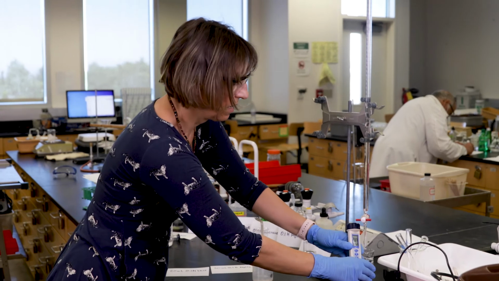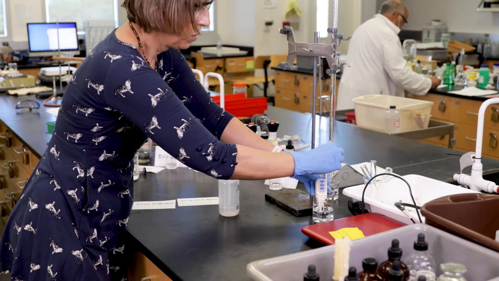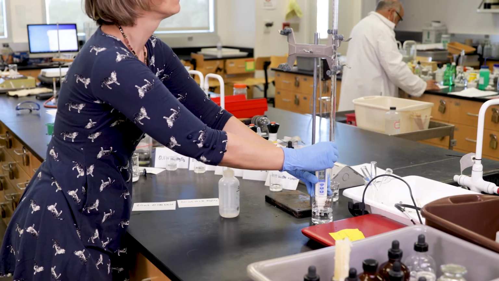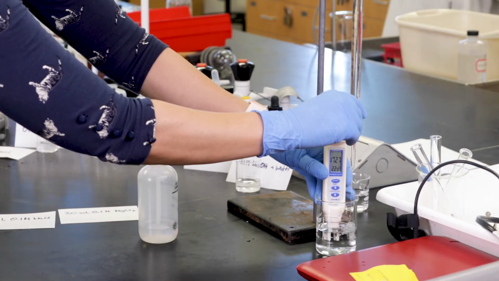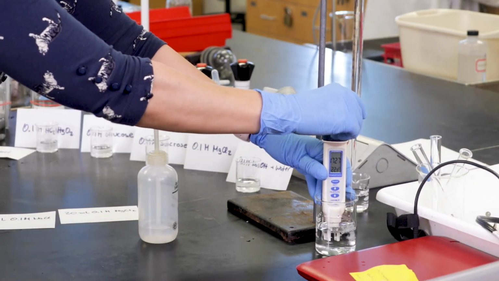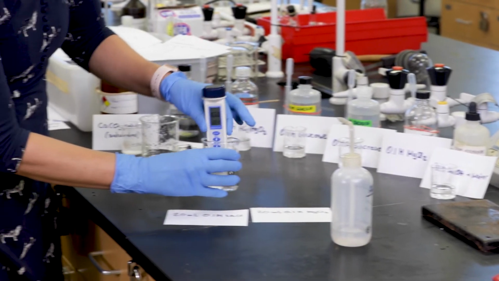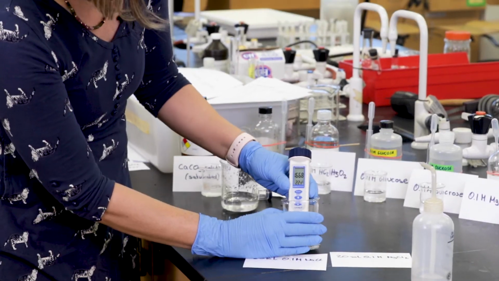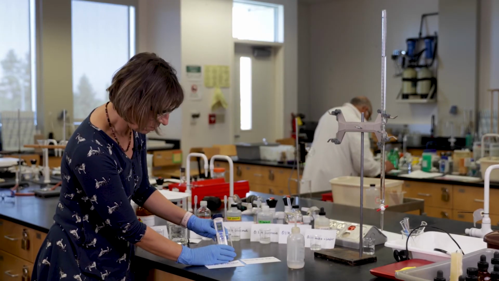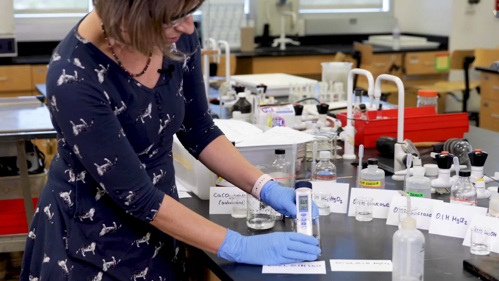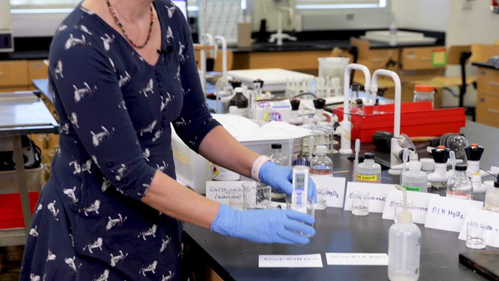So now we're going to add another 10. We will have added a total of 60 milliliters. Let's see what it does. See, the conductivity continues to drop. It's now at 1,669.